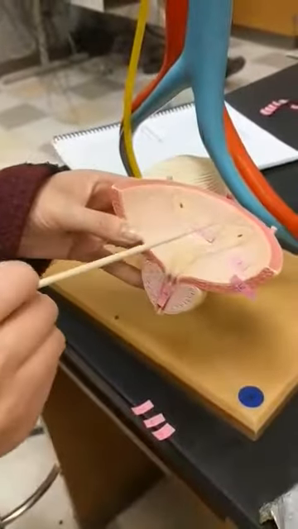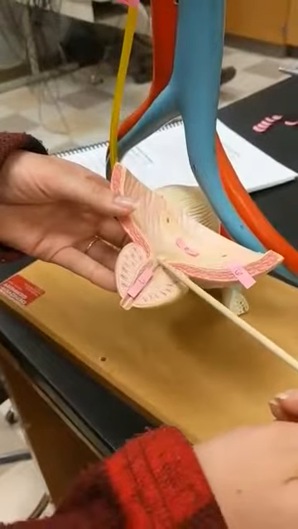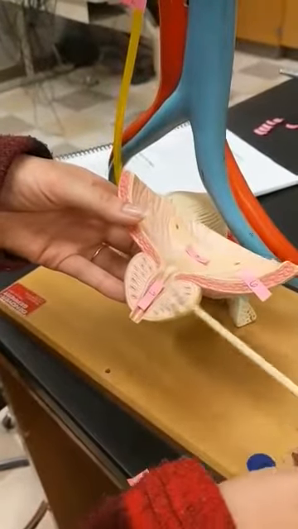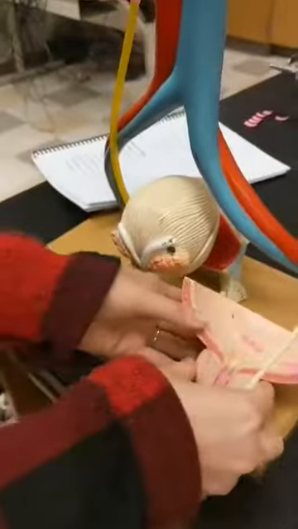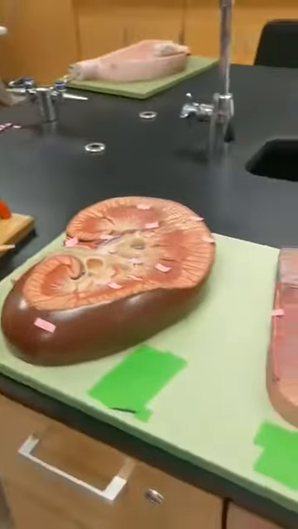Then this little triangle here is the trigone, and this tube extending out of the bladder is the urethra. Then we move on to the other model.